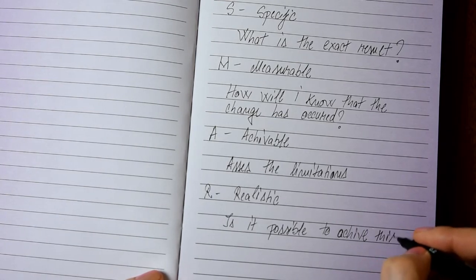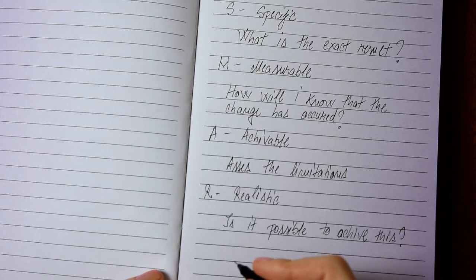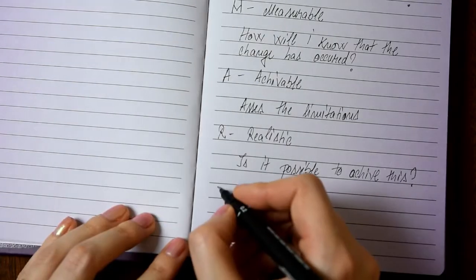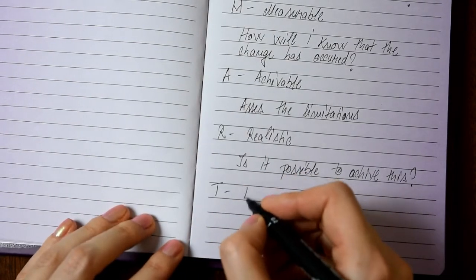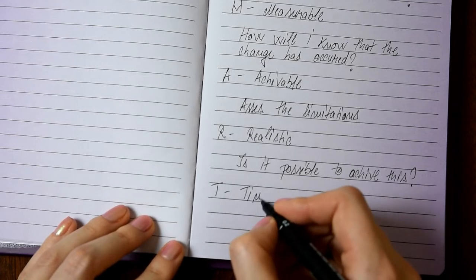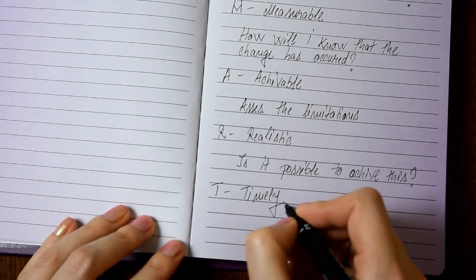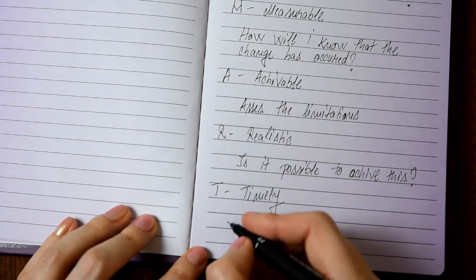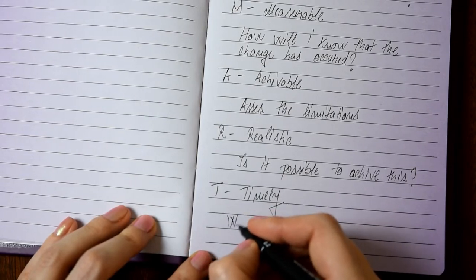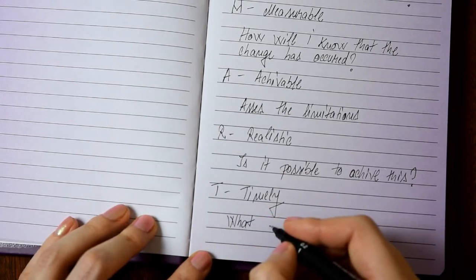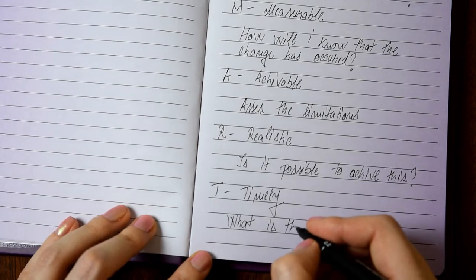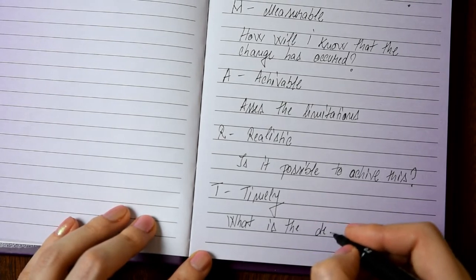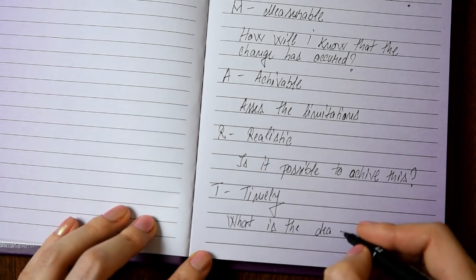And then we can move on to R, if our objective is realistic. So it's really important for our objective to answer the question, is it possible for me to realize this objective? And then we can move on to timely. And timely means we always have to have a deadline. It's really important to have a deadline.